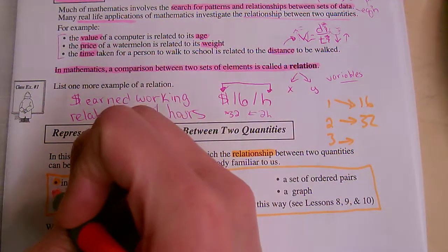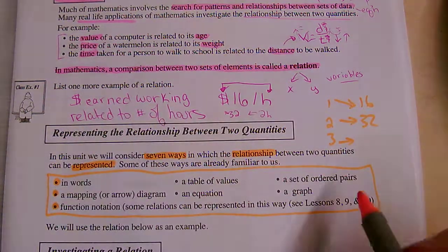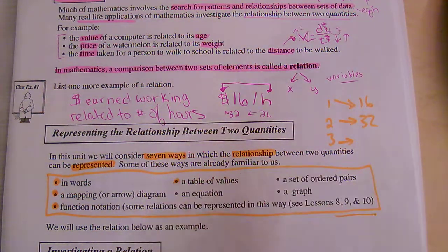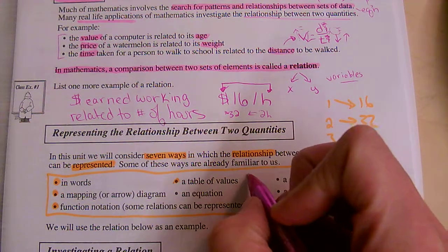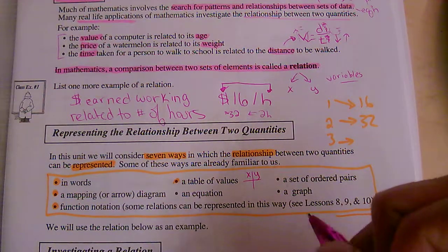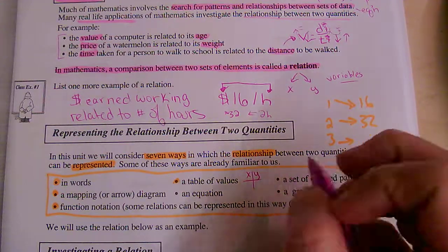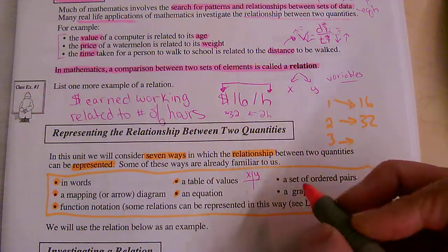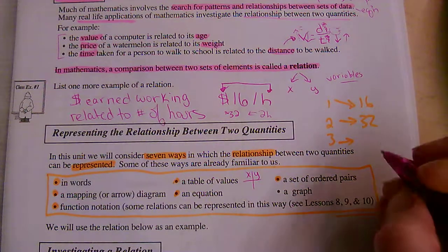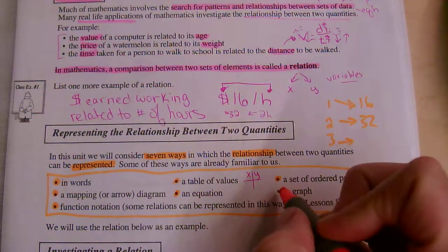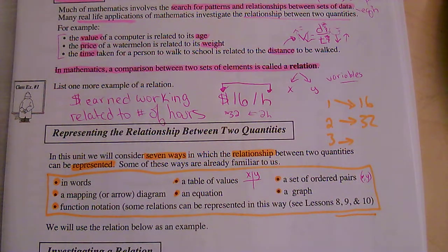Function notation, more on that specifically in lessons 8, 9, 10. A table of values, and just a little reminder that in your table of values, x, your independent variable, is always first, even if it's horizontal. An equation itself. A set of ordered pairs, where once again x always comes first. And then a graph. And we looked at some examples of graphs and ordered pairs yesterday.